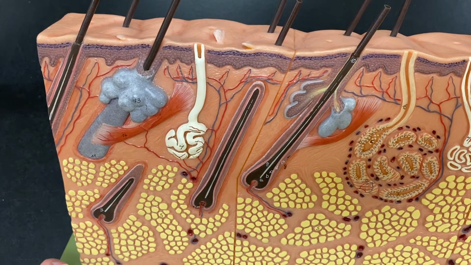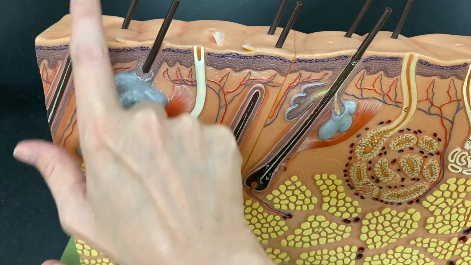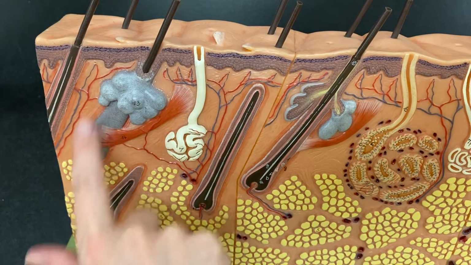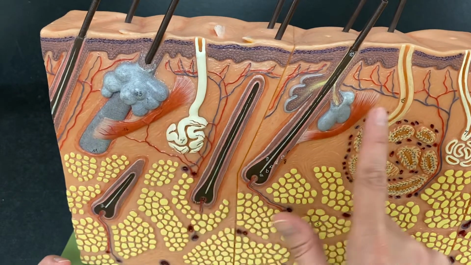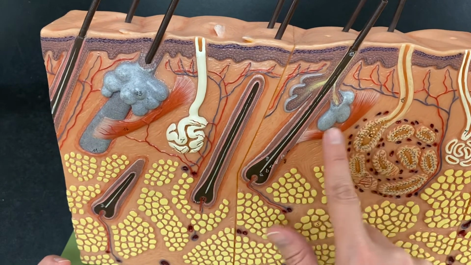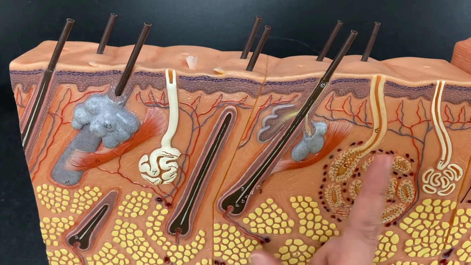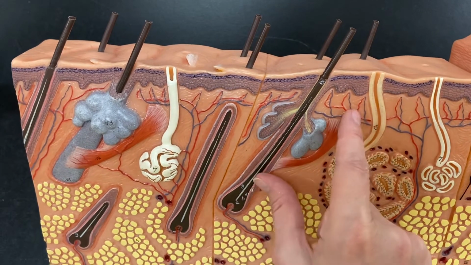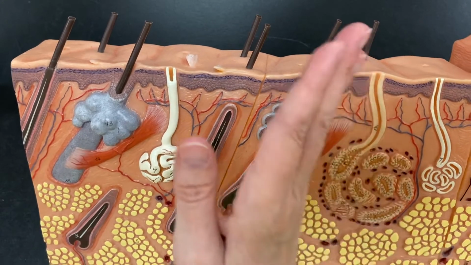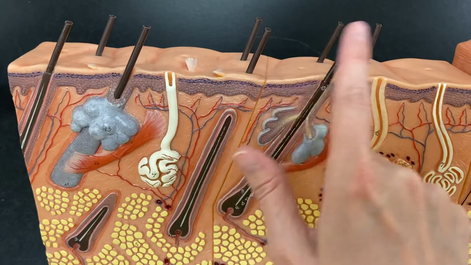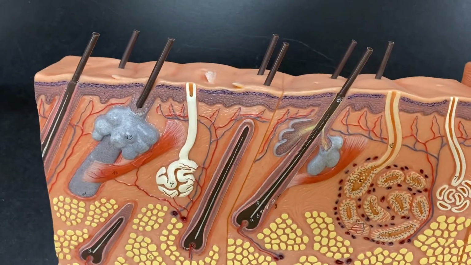Let's see, let's go through the list. Epidermis, stratum basale, stratum corneum, hair follicle, hair shaft, sebaceous gland, erector pili muscle. This is smooth muscle that contracts to give you goosebumps. So when you're cold or scared, this smooth muscle contracts. When a muscle contracts, it gets shorter, and that will pull the hair, make the hair stand straight up on end. So that has very little function in humans.